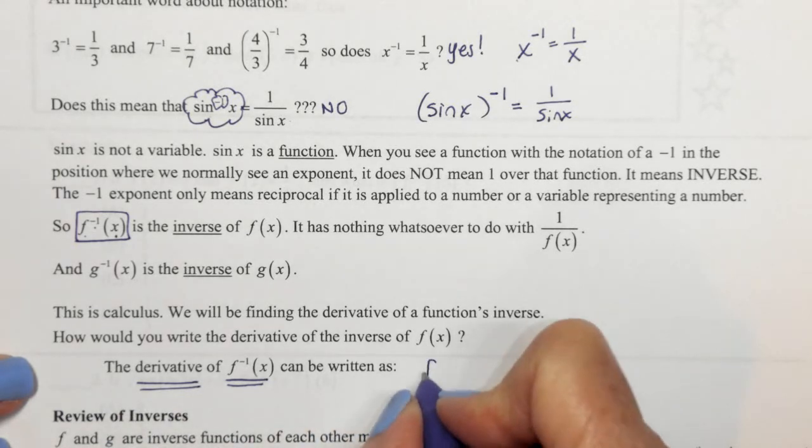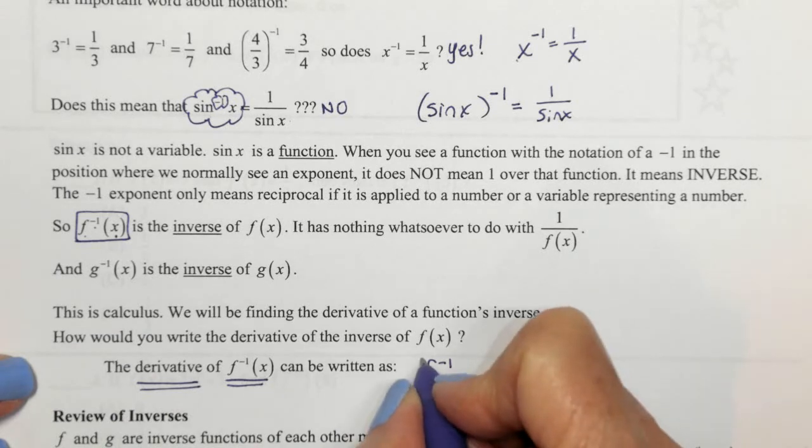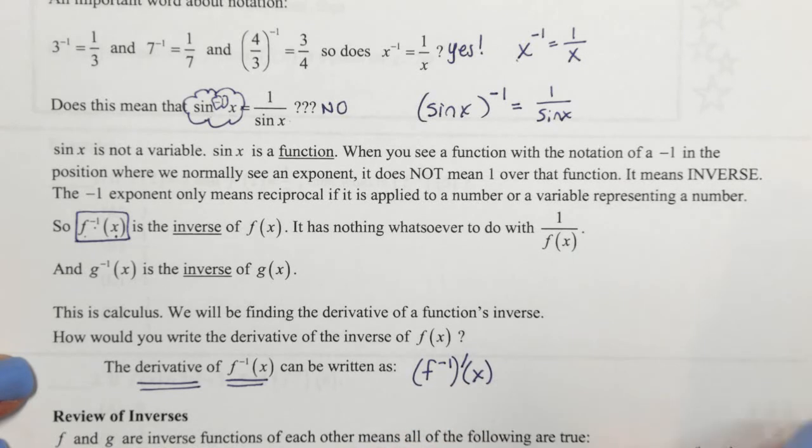One way to do it would be f inverse prime of x. And that is officially the way that we denote the derivative of f inverse of x.